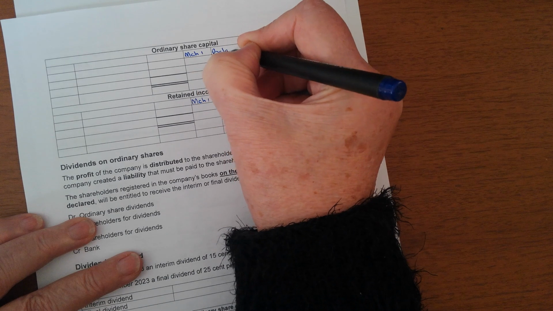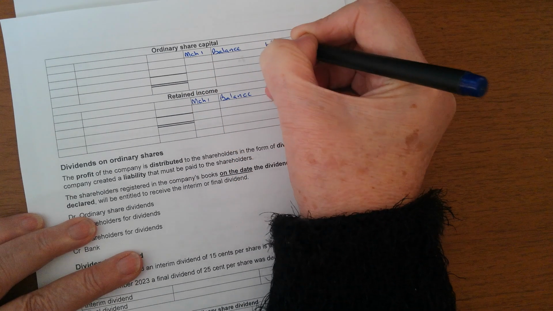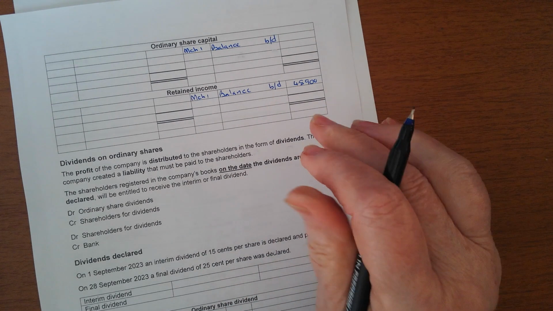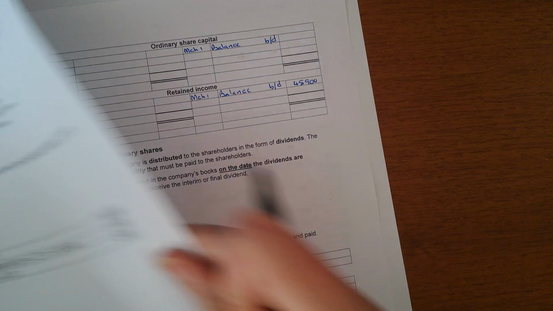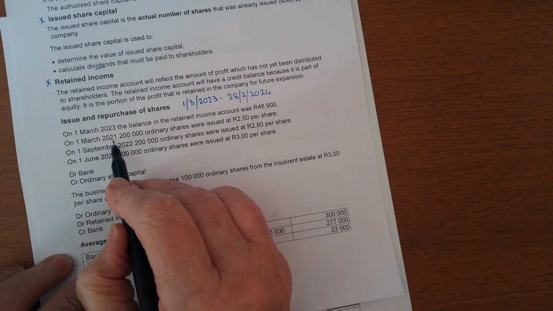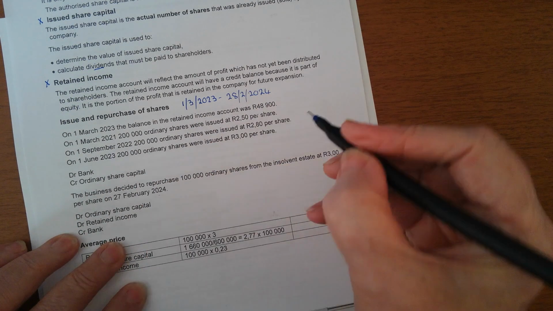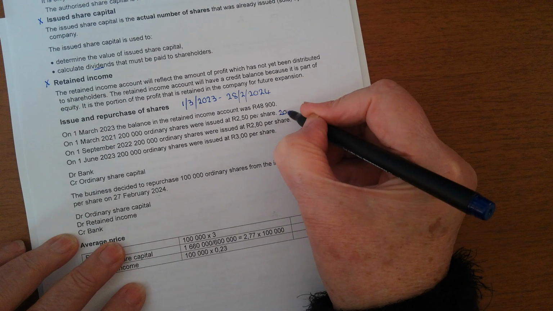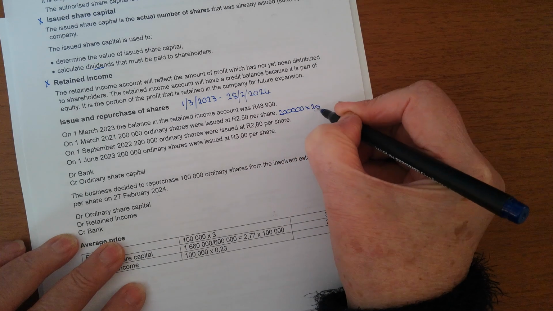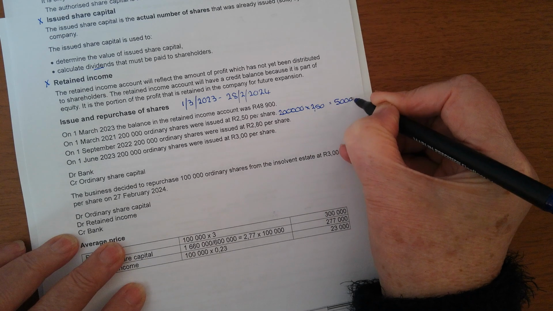Okay, we will also have to indicate what is the balance of the ordinary share capital. Now, to determine this balance, we will have to do a calculation because various shares were issued in the past. So the first one, they say on 1 March 2021, so it's long before our year, 200,000 was issued at R2.50, and that gave me 500,000 rand.